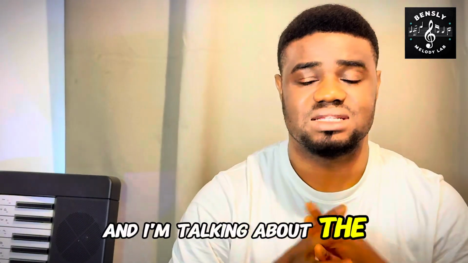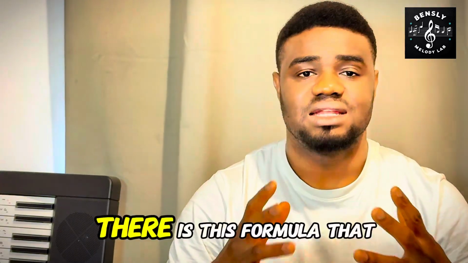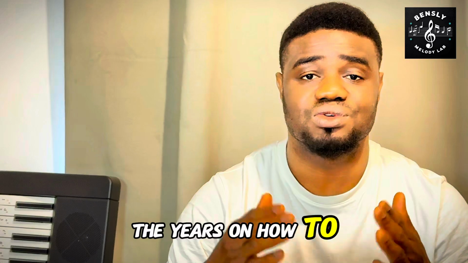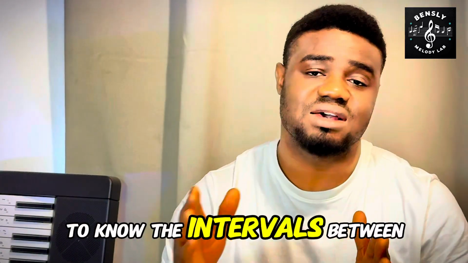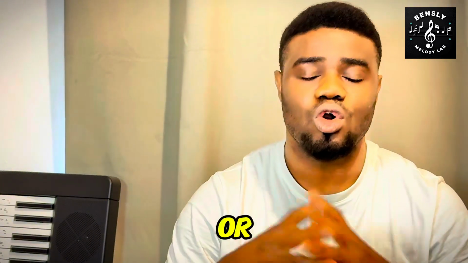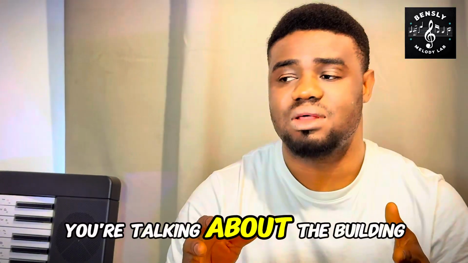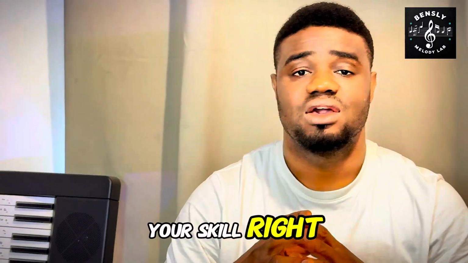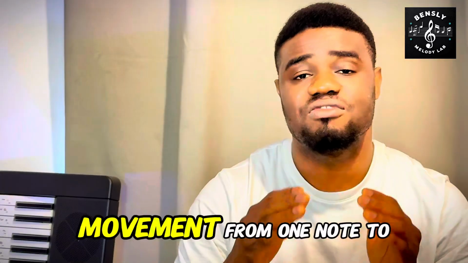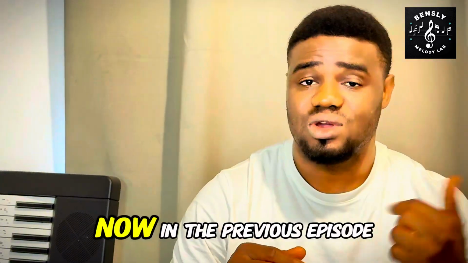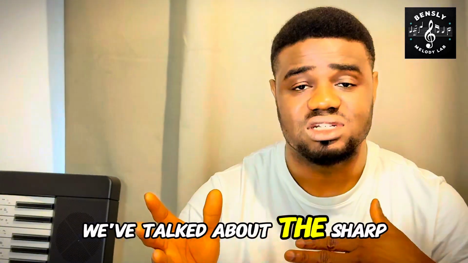And now talking about the key C and building scales, there is this formula that we have been taught over the years on how to build your scales, to know the intervals between the notes, or the distance you're going to be traveling between the notes. You talk about building your scale, right? There is something we've been taught, and that is movement from one note to the other in your whole journey of building the scale. Now, in the previous episode, we've talked about the sharps and flats.